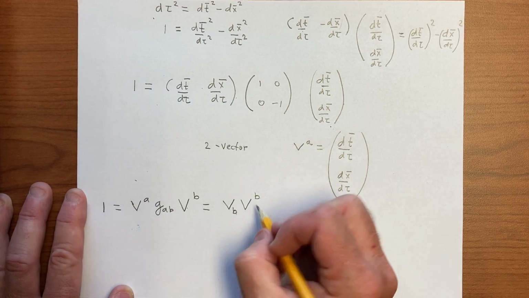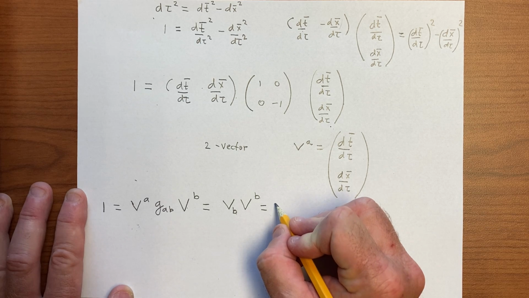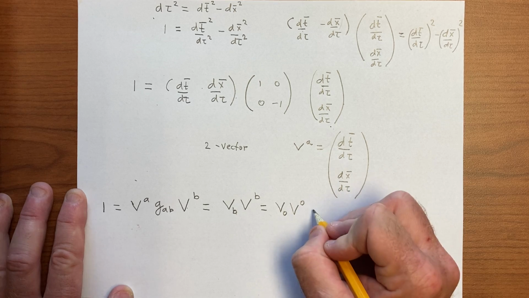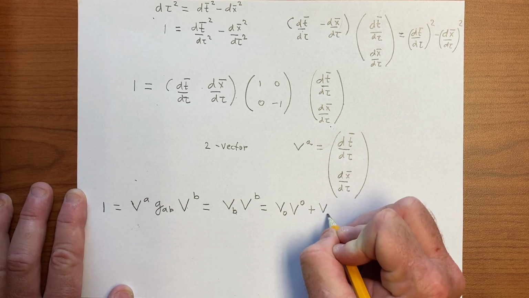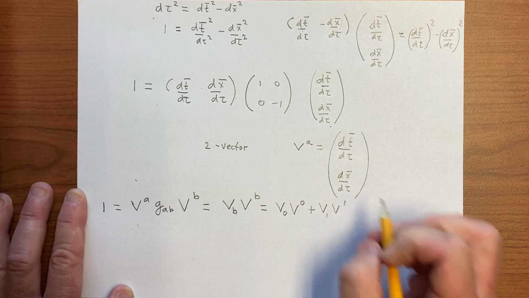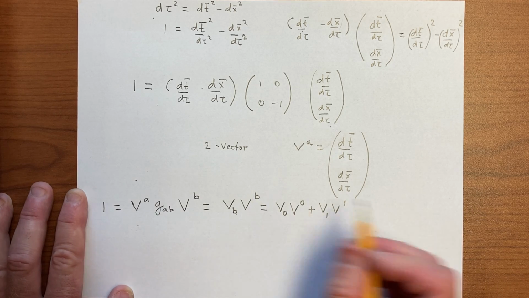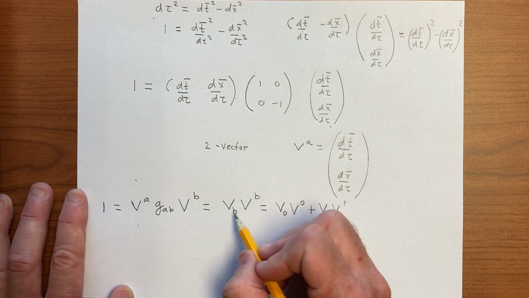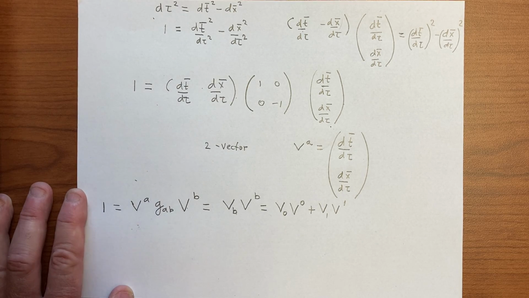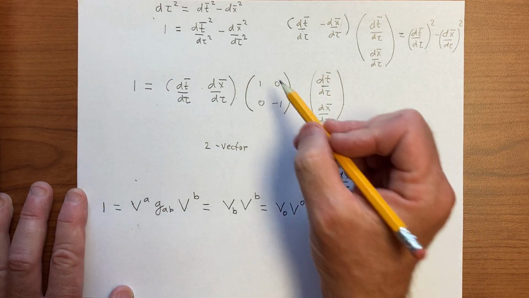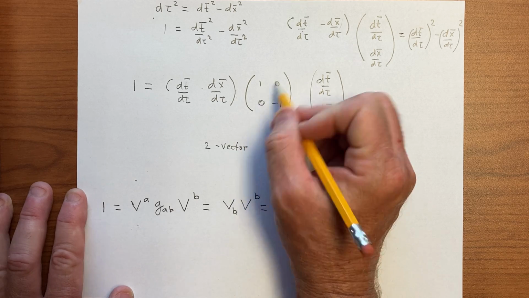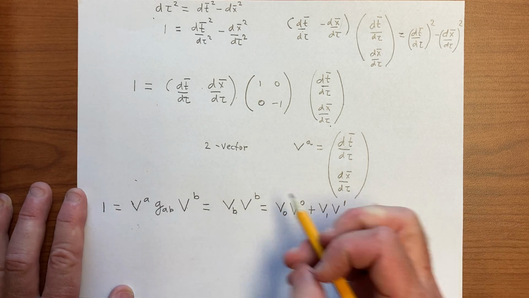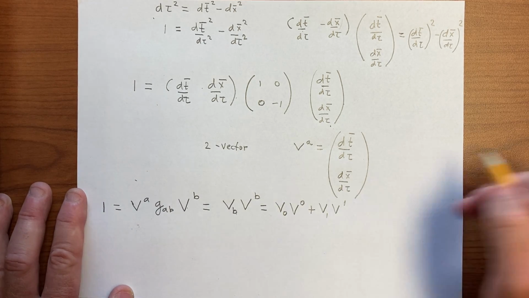We lower the index, and this just means that we're doing the component of one times the component of the other, and we sum. Okay, so the repeated index means that we sum, we do 0, 0, and then we do 1, 1. And of course, in 4 dimensions of space-time, we have 0, 0, 1, 1, 2, 2, and 3, 3. That's assuming that we have a special kind of metric like this, where the off-diagonal terms are 0. Otherwise, we would have cross terms like 0, 1, or 2, 1, and so on.